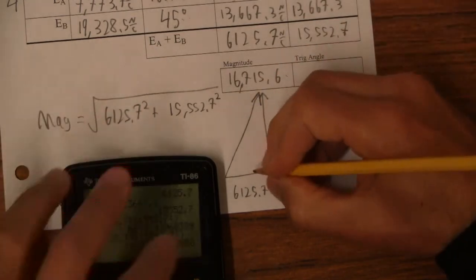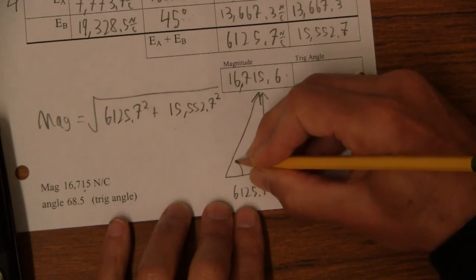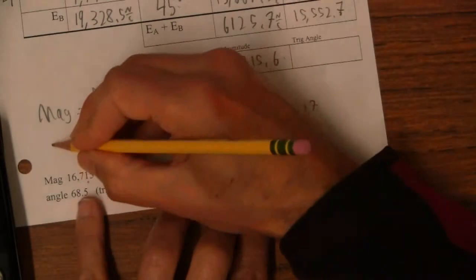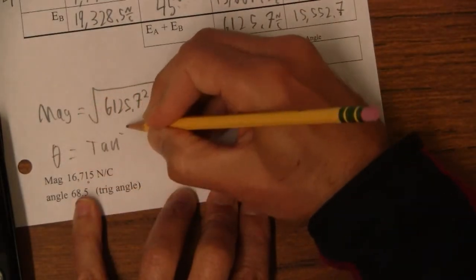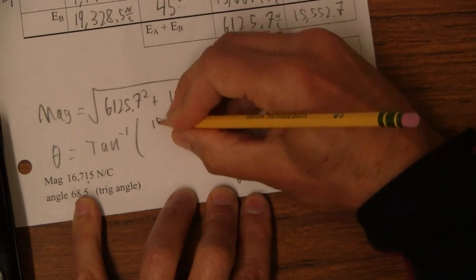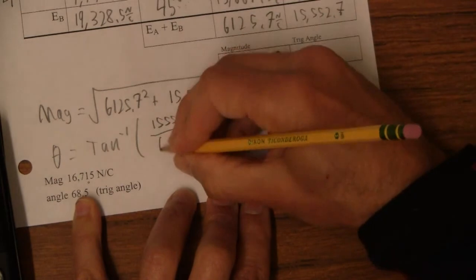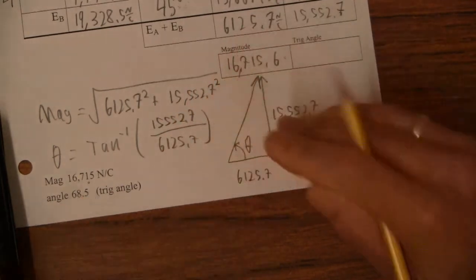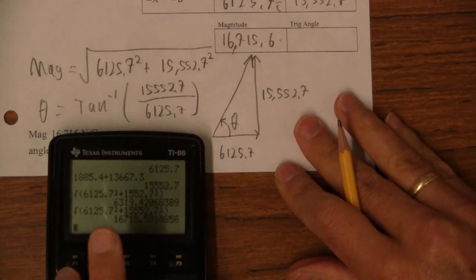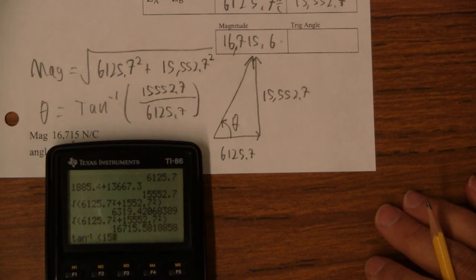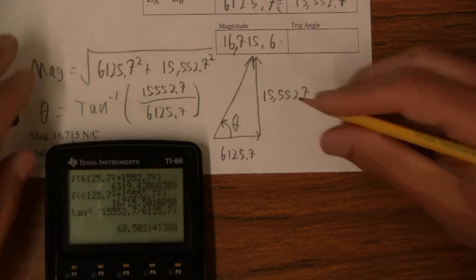And then the trig angle here is easy. All I have to do is inverse tan. That theta is tan minus 1 of 15,552.7, the opposite side, over 6125.7. Do you feel the excitement? I feel the excitement. We're almost done with this problem. So inverse tan of 15,552.7 divided by 6125.7. All right, 68.5.